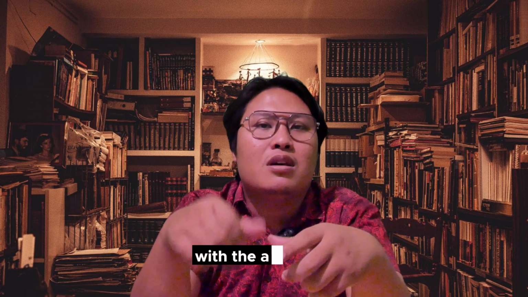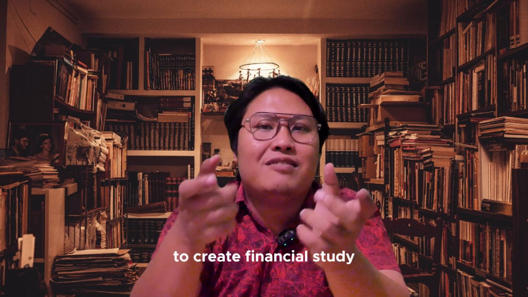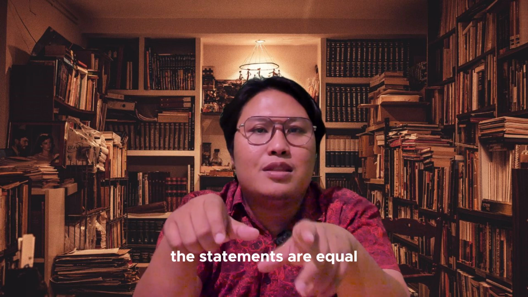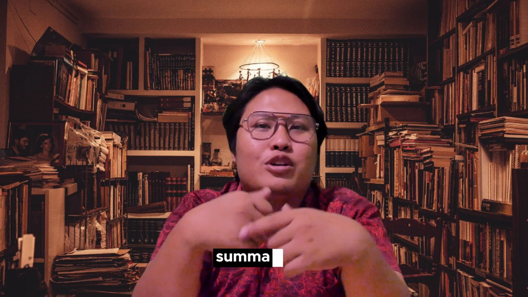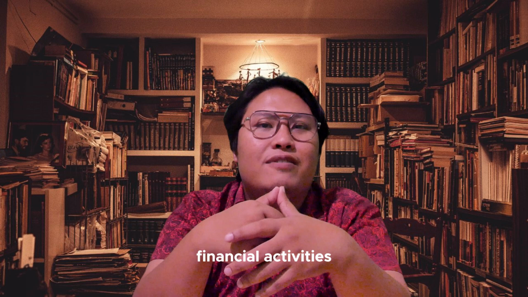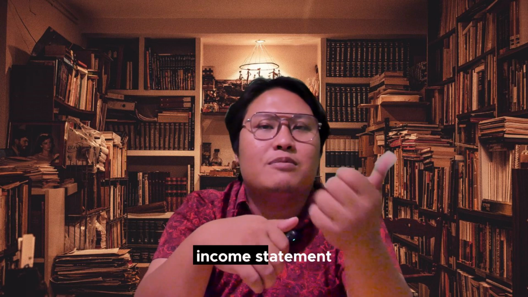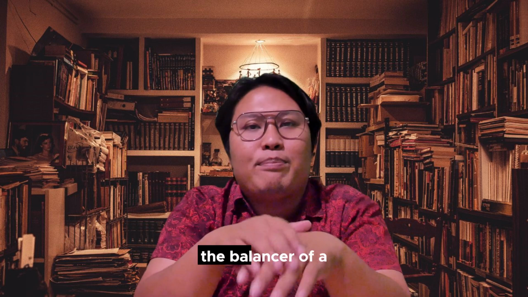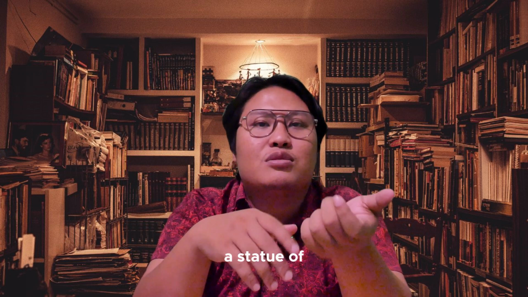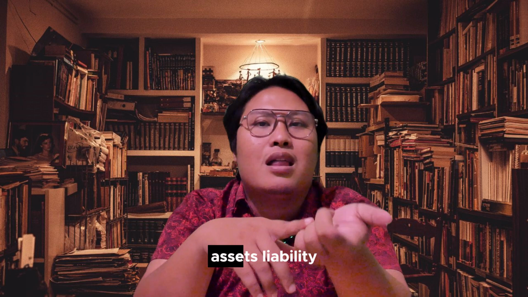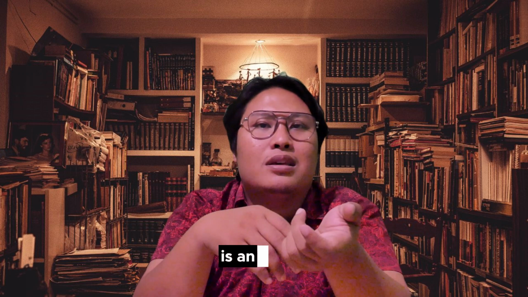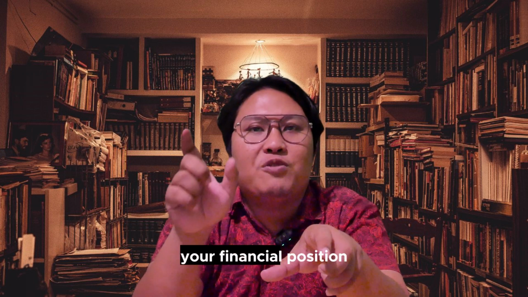With your books now complete with the accrual method, you can proceed to create financial statements. The statements are reports summarizing your business's financial activities over a specific period. The primary financial statements include the balance sheet, income statement, and cash flow statement. The balance sheet offers a snapshot of your business's assets, liabilities, and equity at a particular moment, giving readers insight into your financial position.